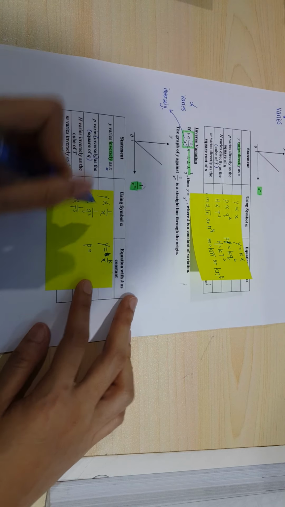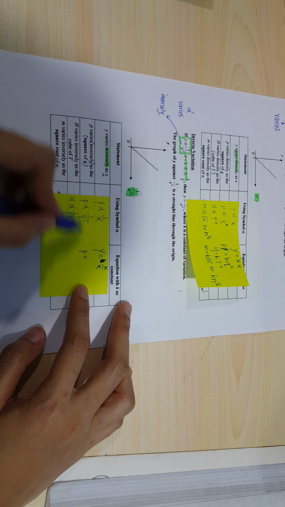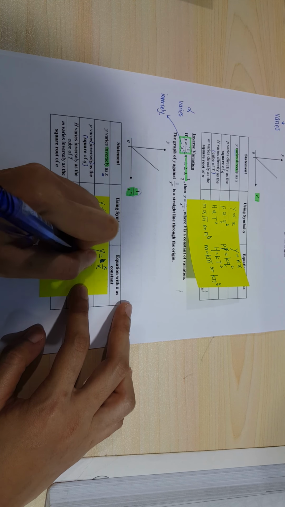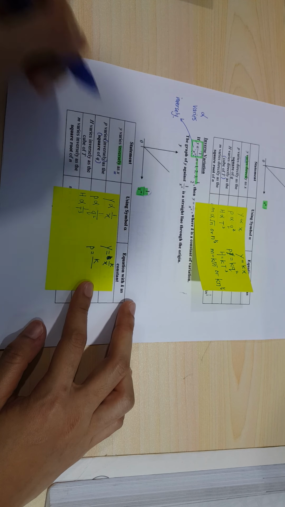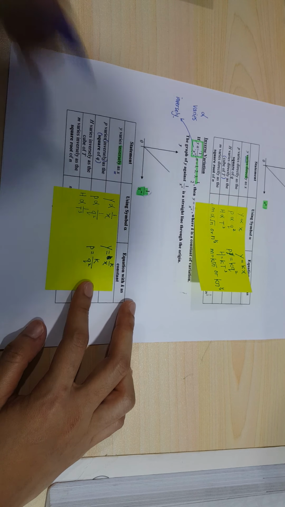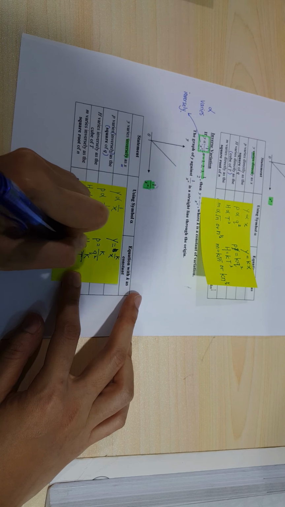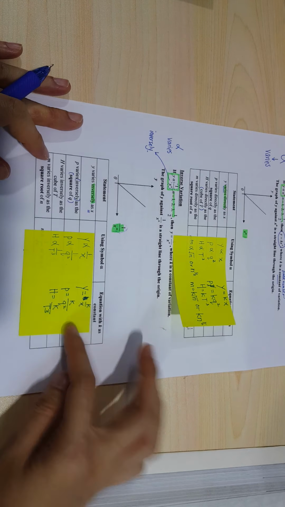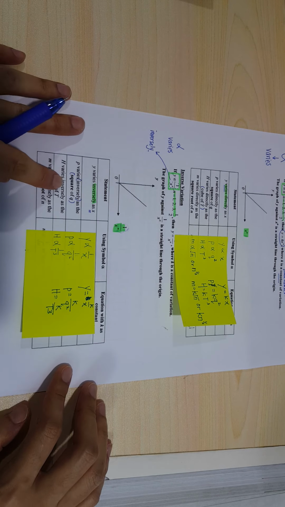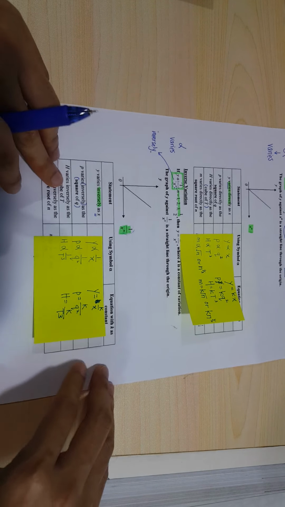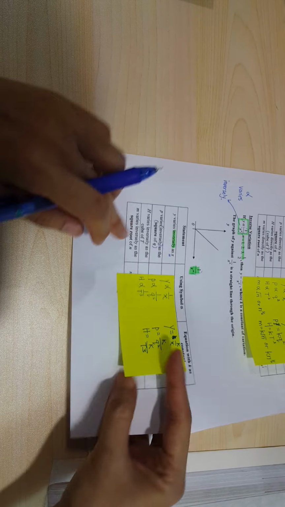P equals to, change to equal sign, you add a k. So constant is at the top. H equals to k over t cubed. Okay, so you see the difference between these two because of the word inversely and directly. Right? Okay, we continue. You try this yourself, the last one.